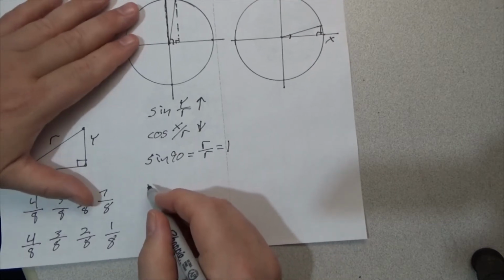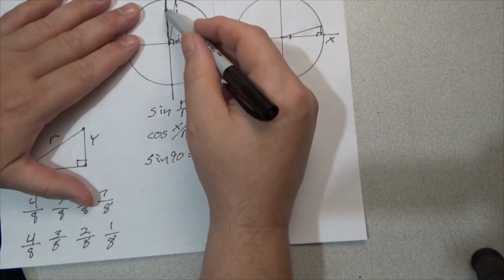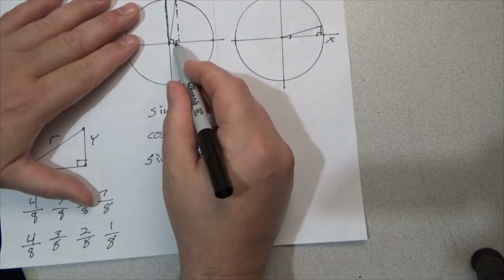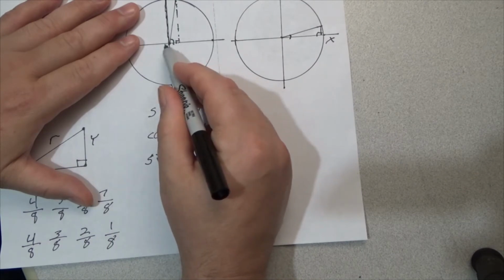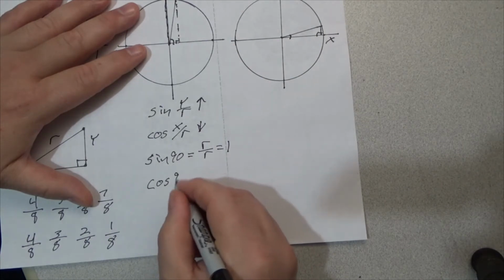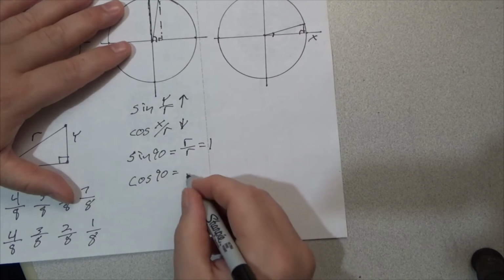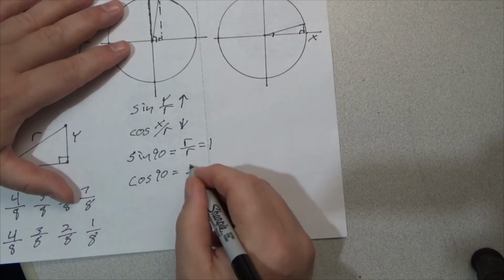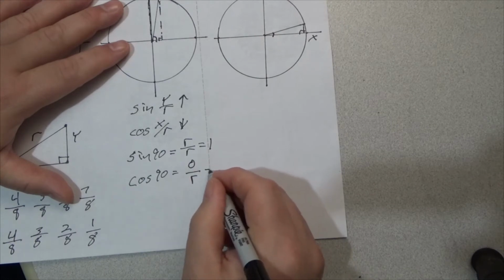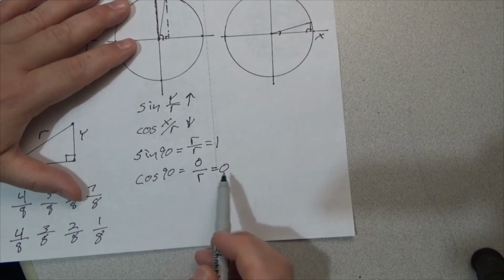Now let's take a look at what happens to cosine in this situation. As this angle keeps getting closer and closer to 90 degrees, once it reaches 90 degrees, there will be no adjacent side. So the cosine of 90 degrees is equal to, as our numerator goes away, it becomes 0. And 0 divided by anything is 0. So the cosine of 90 degrees is equal to 0.